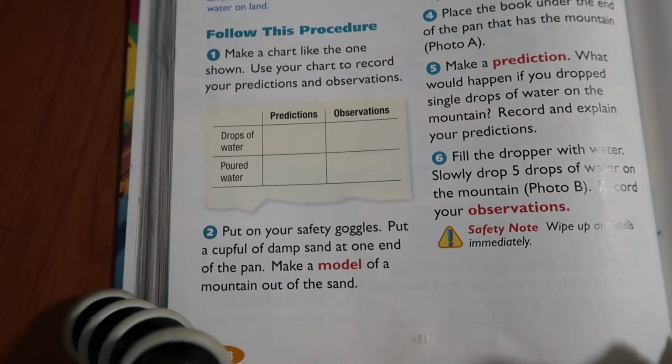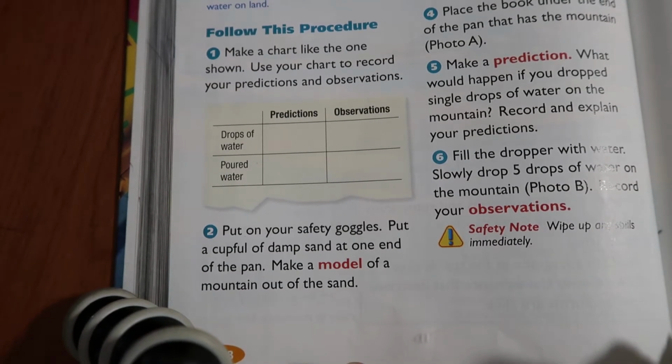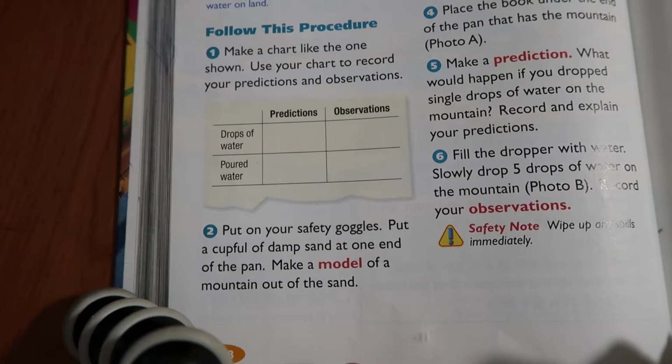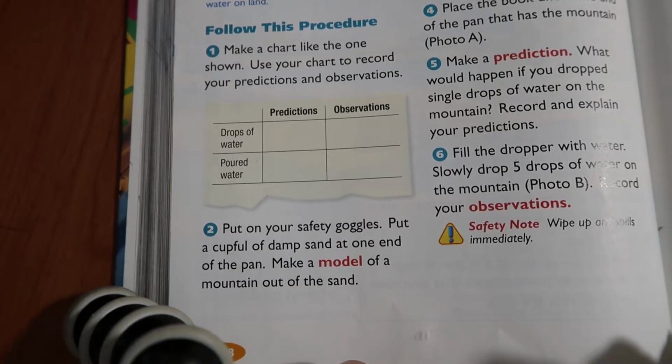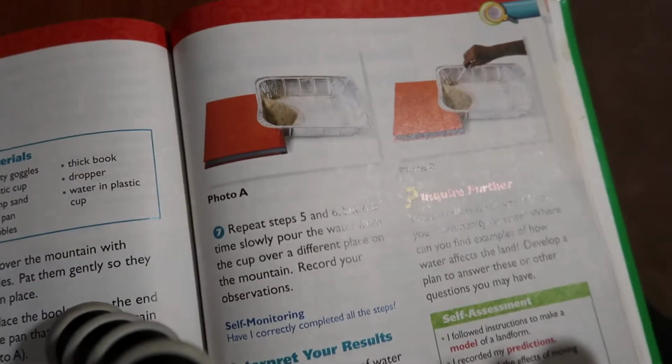Alright, step 2. We don't have safety goggles, but you're going to put a cup full of sand at one end of the pan. Now when I got the sand, it was damp. You might need to dampen it, which means you're just going to add a little water into the bag and squish it around until it looks a little bit damp, or it sticks together a little bit. Okay, so you're going to make a model of a mountain out of the sand. And on the other page next to this page right here, it shows you what to do.